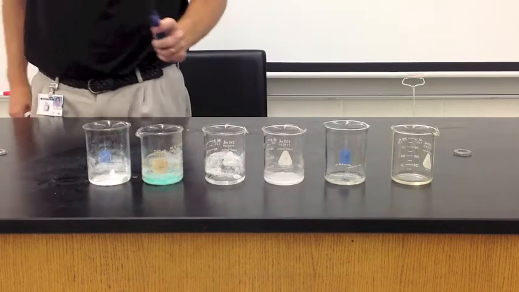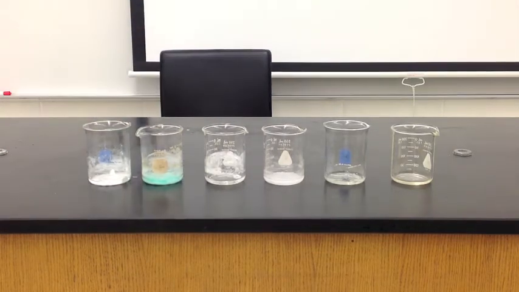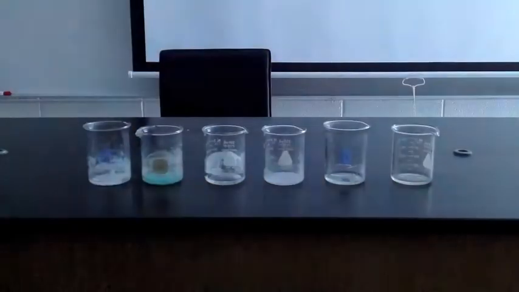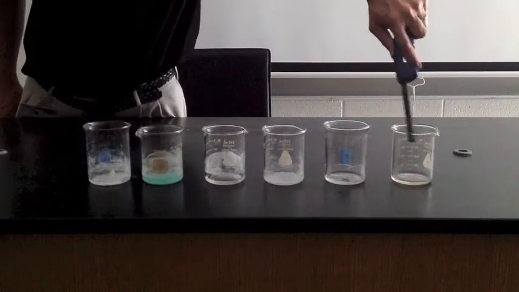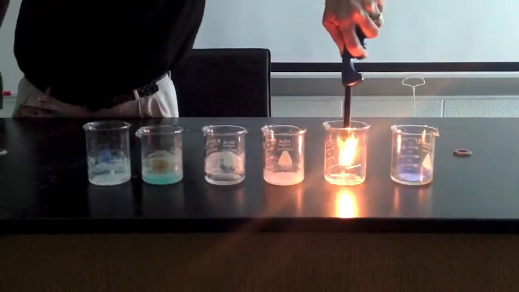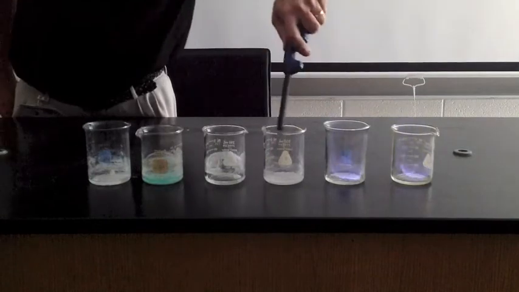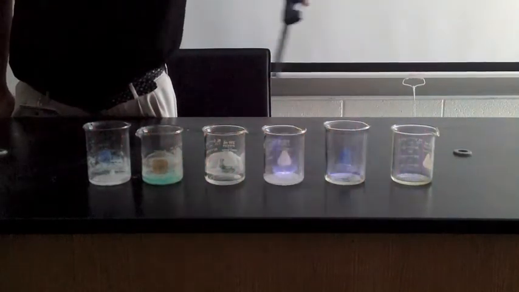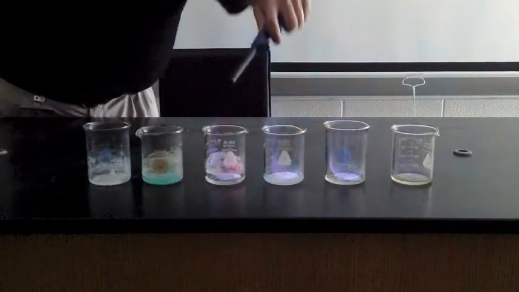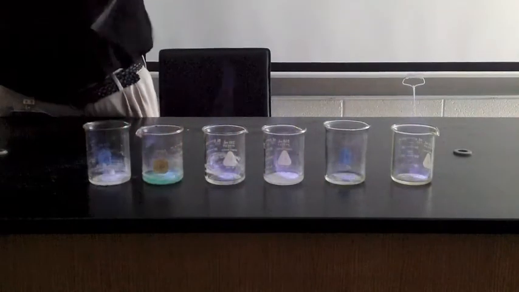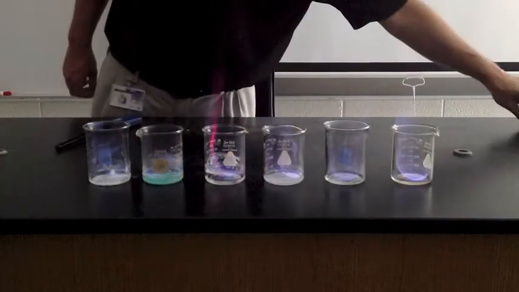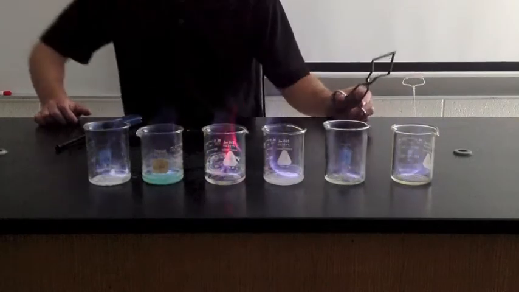So let me go ahead and turn the lights out. And then we will ignite each beaker. The methanol first. The lithium. The potassium. Strontium. The copper. And the barium. Now it's very hard to see the color without swirling these up.